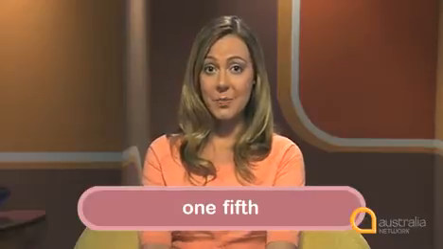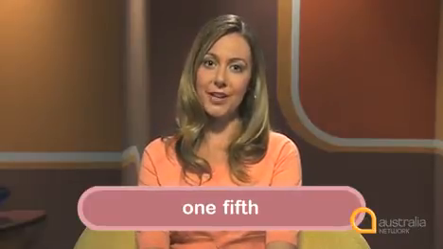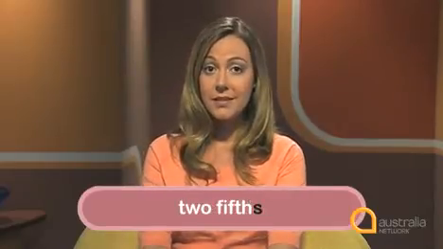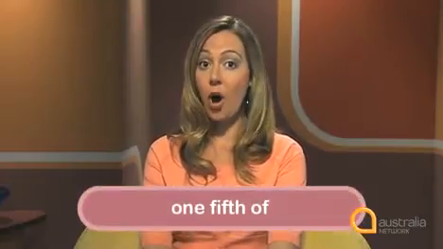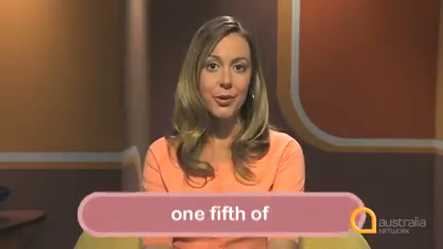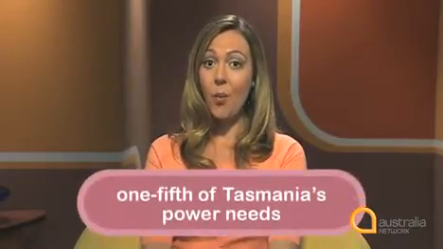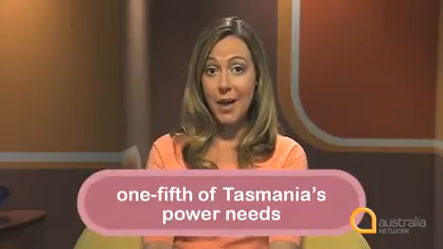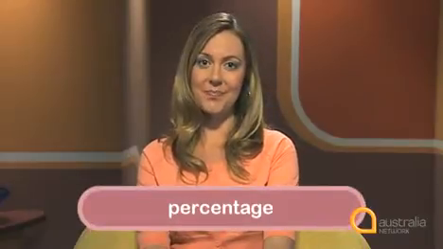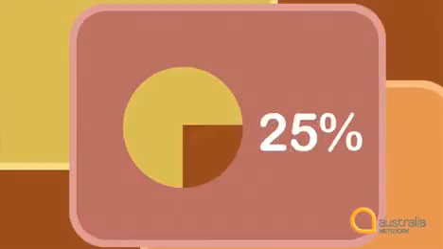One fifth of Tasmania's power needs. Plural fractions take a plural form. For example, two fifths. Fractions are followed by of, one fifth of, and a noun group which refers to the whole. One fifth of Tasmania's power needs. Another type of fraction is percentage. For example, a quarter can be expressed as 25%. Let's listen for the percentage used in this clip about an oyster farm.